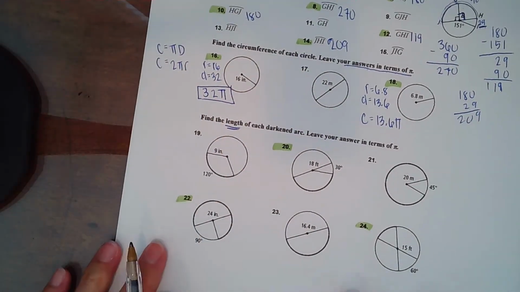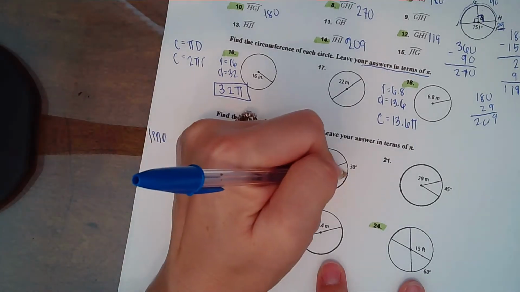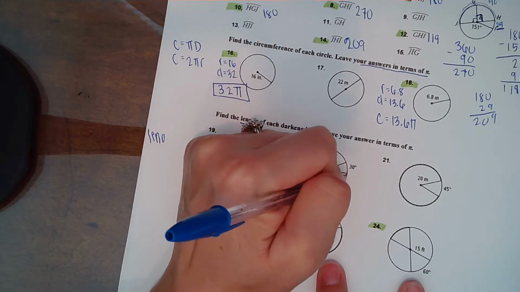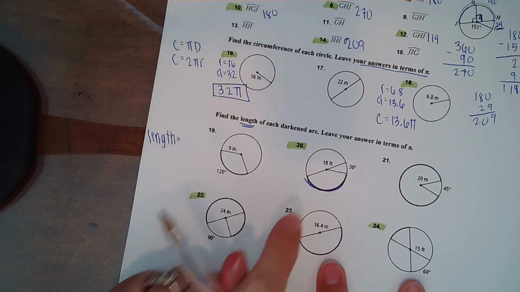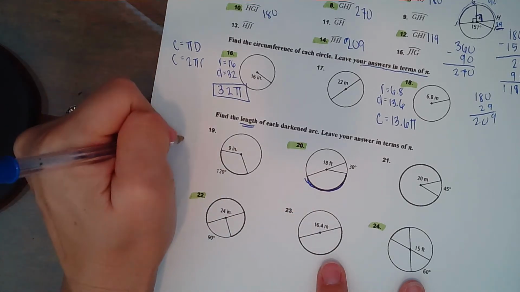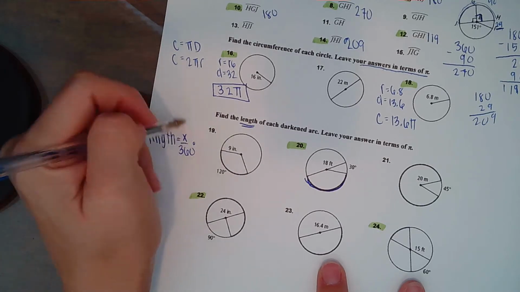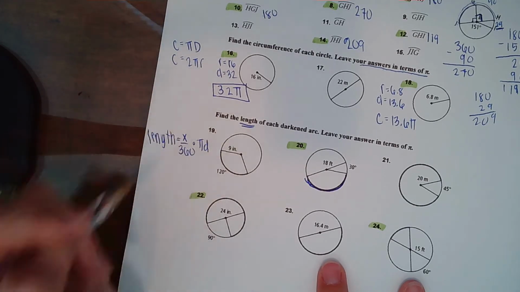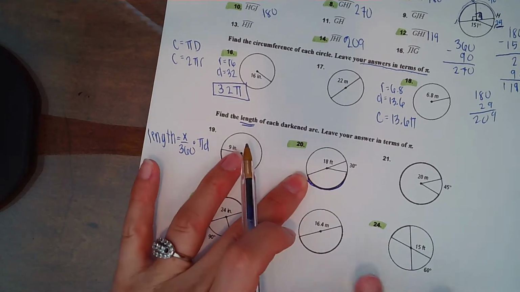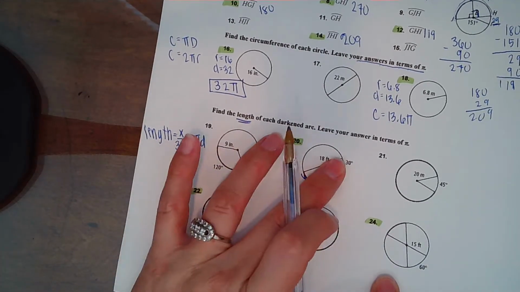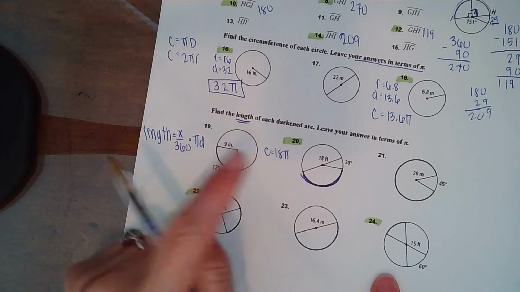All right, now length. Length is a little bit different. Remember that the formula for length of a circle, which means it's this distance, hopefully you guys can see that's the darkened part, length is equal to whatever the arc measure they give you, x over 360 times your circumference. So pi times the diameter. Well, in this case, my diameter is 18, so I know that my circumference is equal to 18 pi.